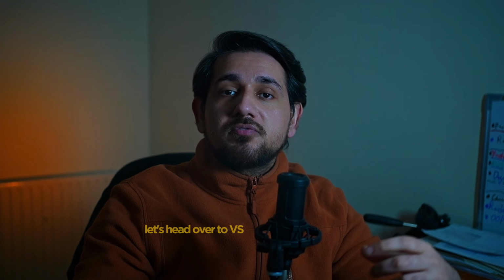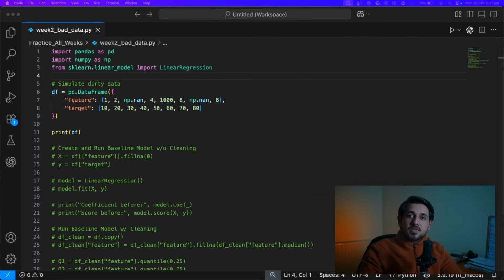Let's head over to VS Code and see this play out in our sample data. Here we've created a simple dataset with two columns, feature and target. The target column is clean and consistent, but in the feature column, I've intentionally introduced two problems. Some missing values using numpy.nan, not a number, and one extremely large number, which is our outlier and doesn't match the rest of the data. Let's run the code.